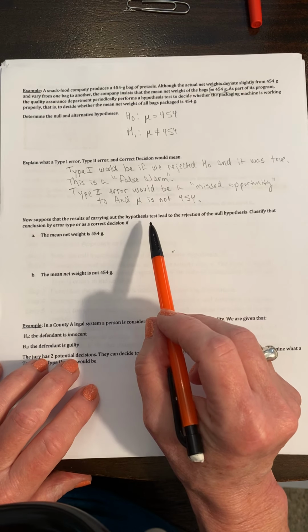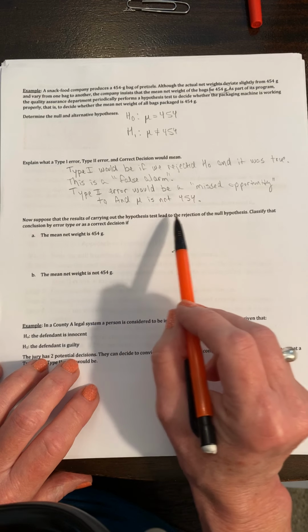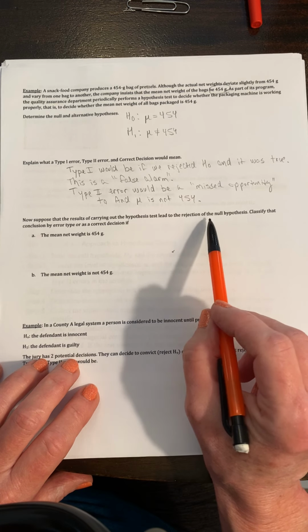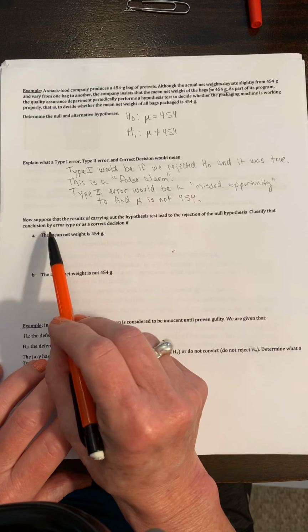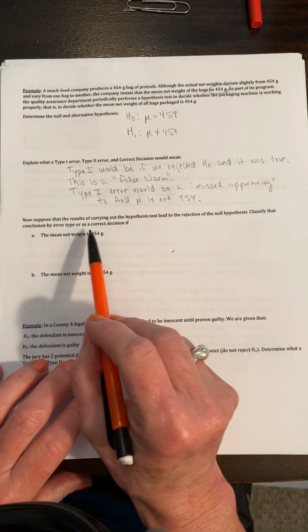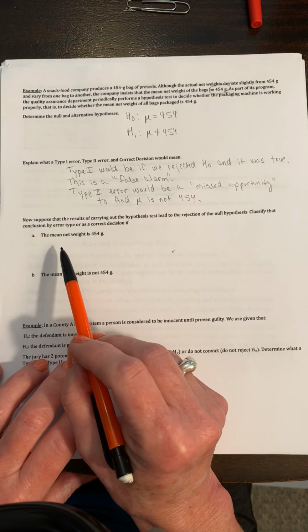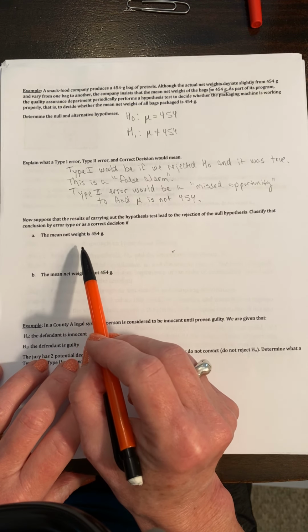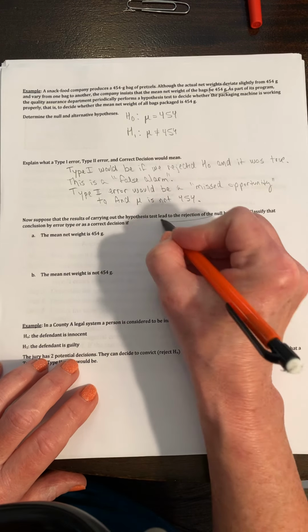Okay, so let's look here. Suppose the results of carrying out the hypothesis test lead to the rejection of the null hypothesis. Let's see if we can classify that conclusion by error type or as a correct decision if, let's say, the mean weight is actually 454. And again, we reject.